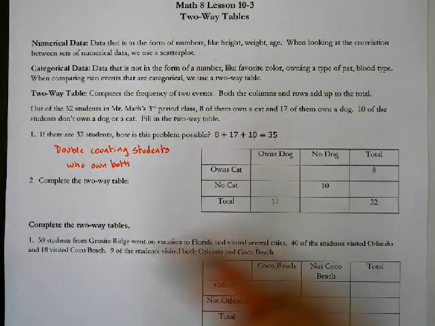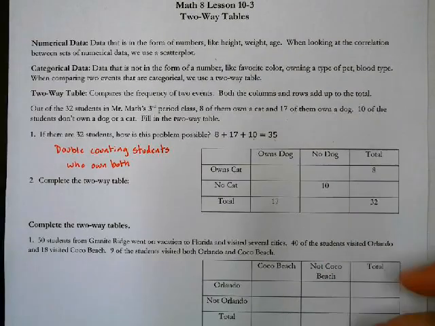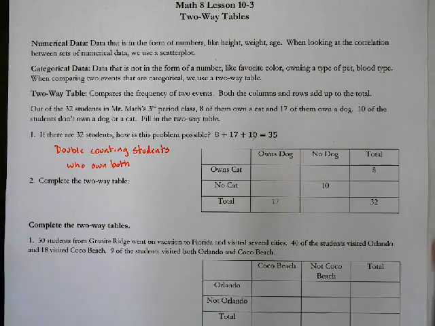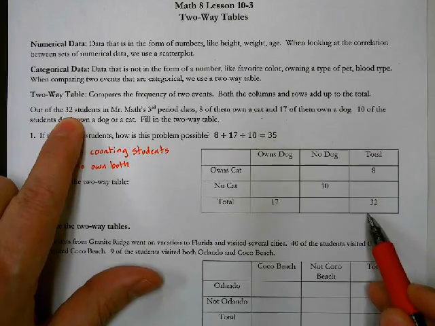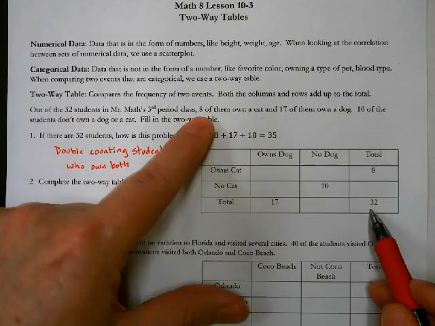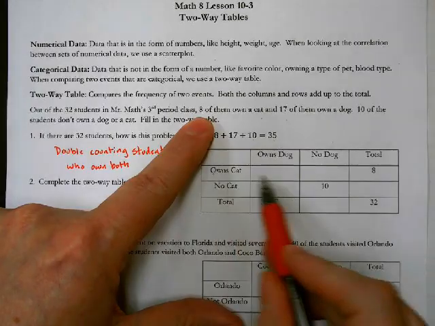As we fill this out, let's look for that and see if there are 3 students who have both a dog and a cat. Let's see what happens. All right, so we have 32 here. That's our grand total. 8 own a cat. So here's owning a cat. The total is 8.